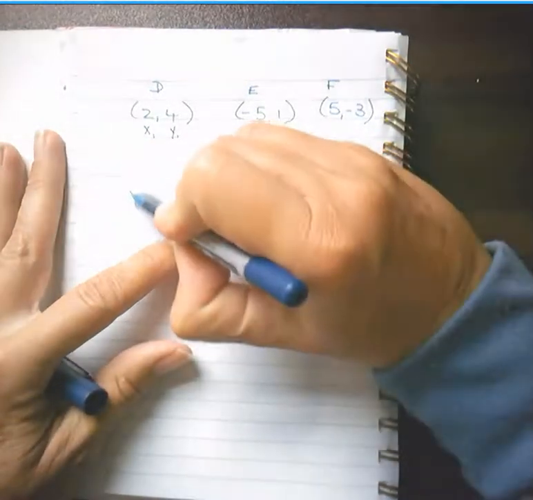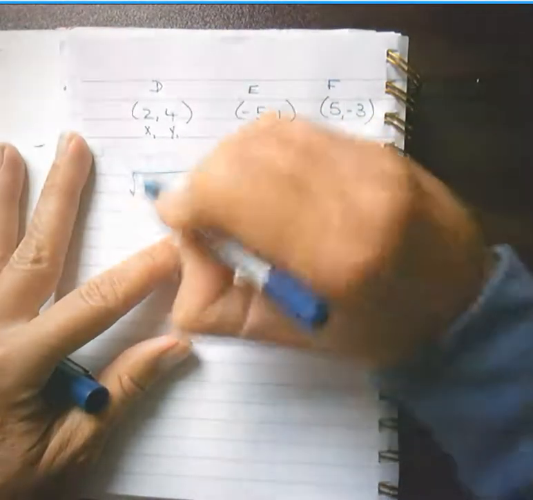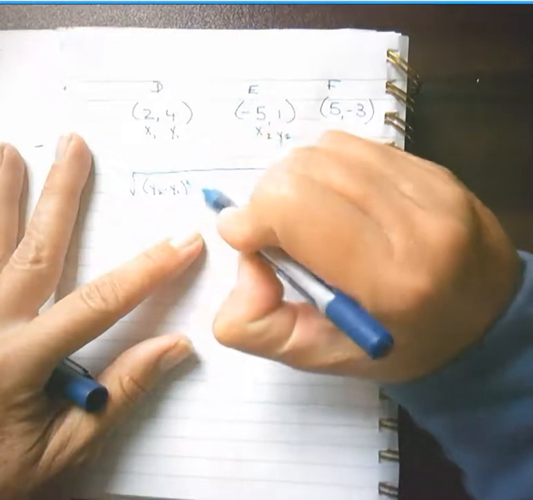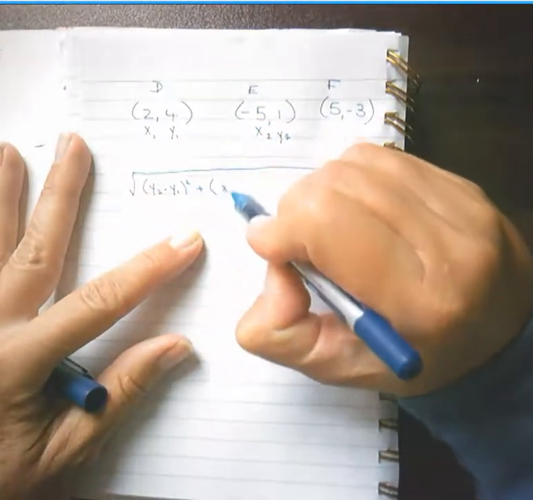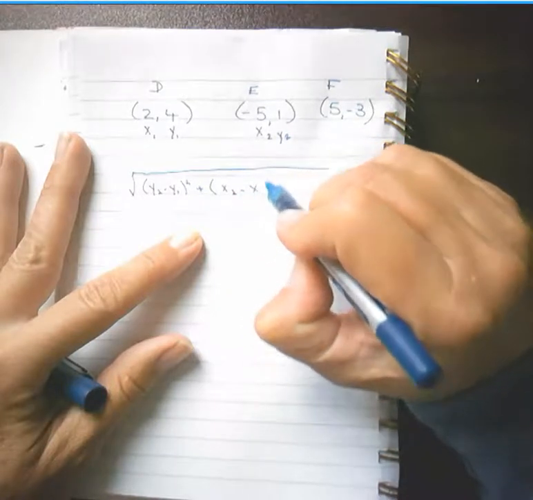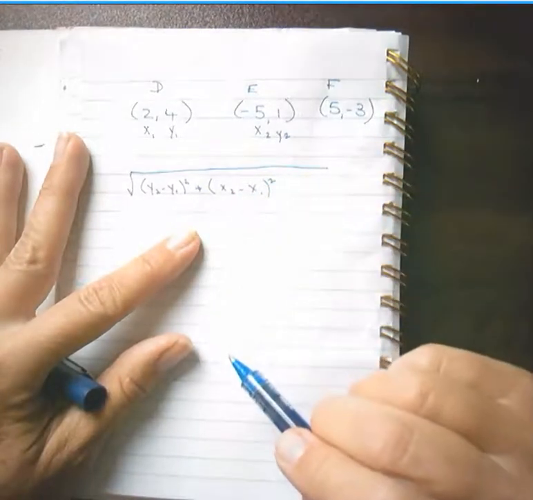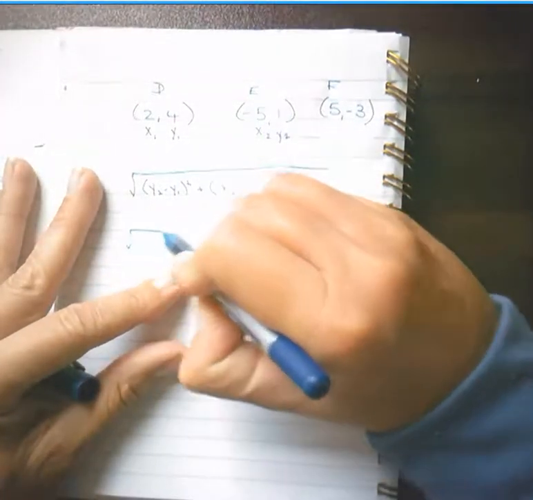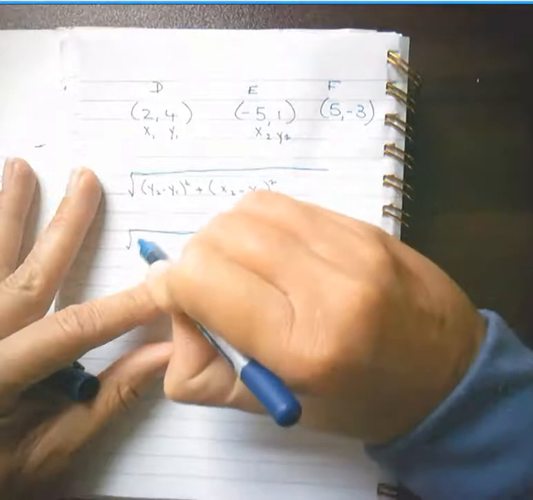Write down your formula. The formula was a square root sign, y2 minus y1 squared plus x2 minus x1 squared. Plug them in. So you have your square root sign. Don't forget to write it down because lots of students love leaving that out.